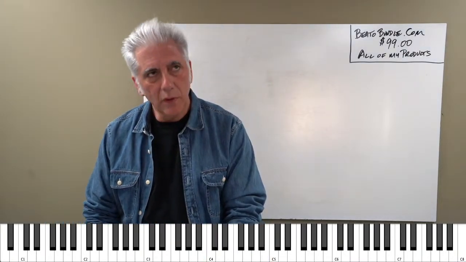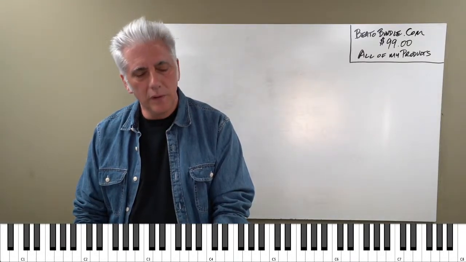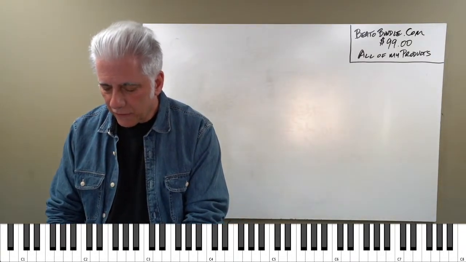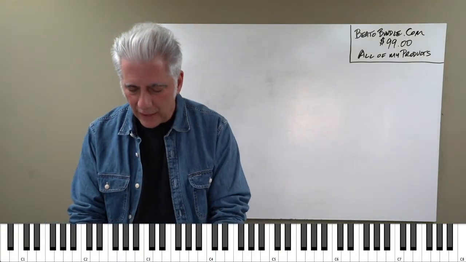I'm trying to think what was one of the chords here. Oh, it would be like D over A. So they have a lot of voicings like that.